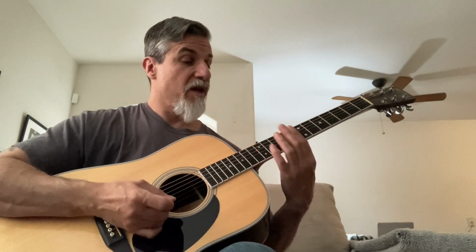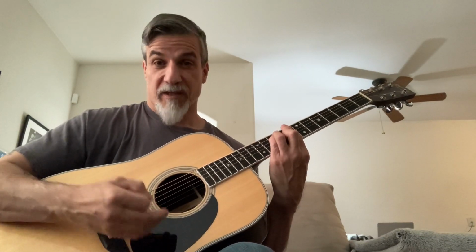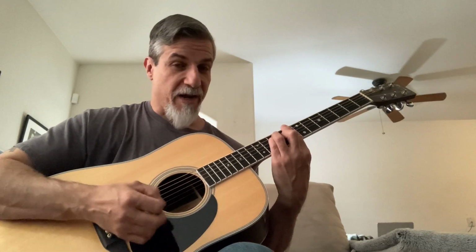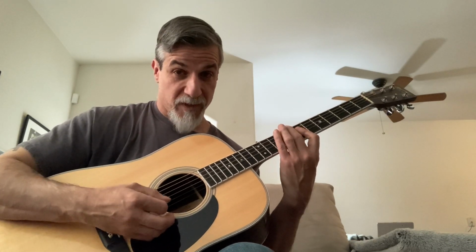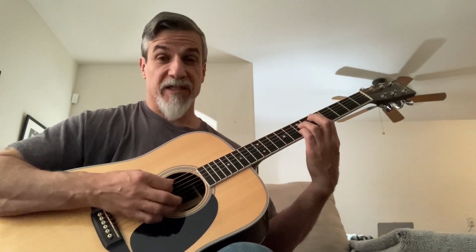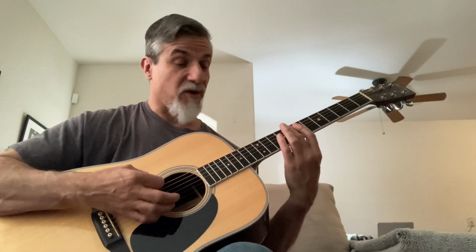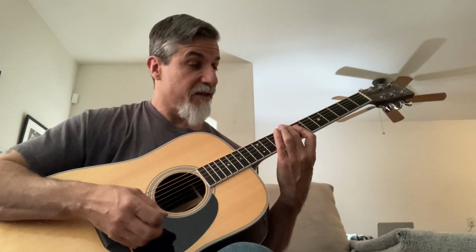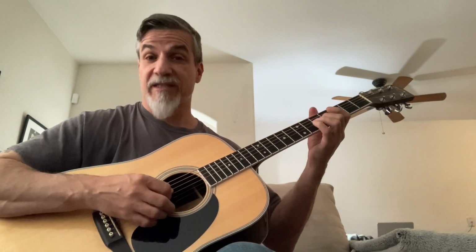And now for the final example, where we use the third inversion of an applied dominant chord. Basically, we're starting in C major again, and then I go to this chord. That is the third inversion of the D7. I'm starting it on the C. So remember, it's D, F sharp, A, and C.